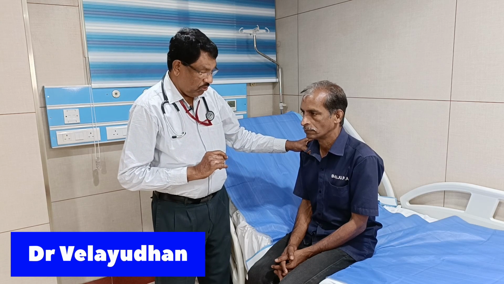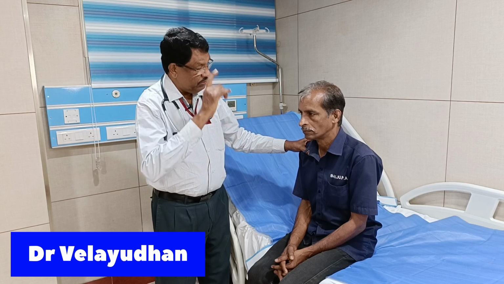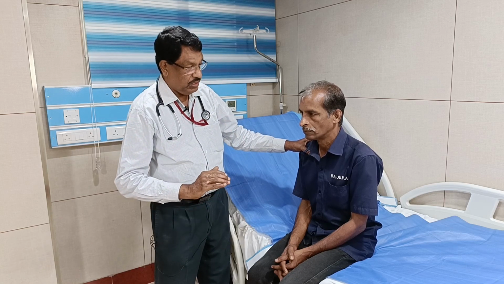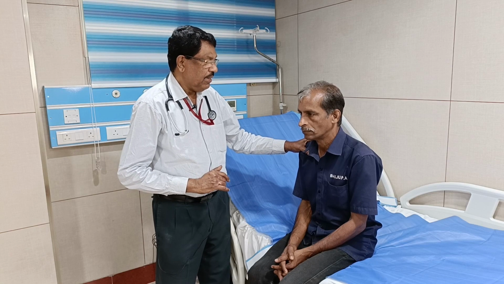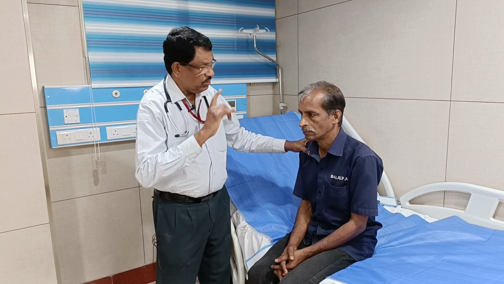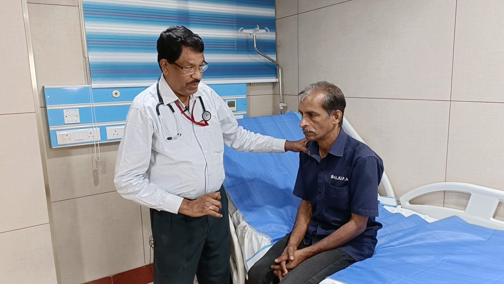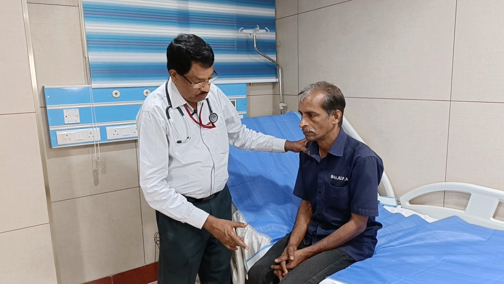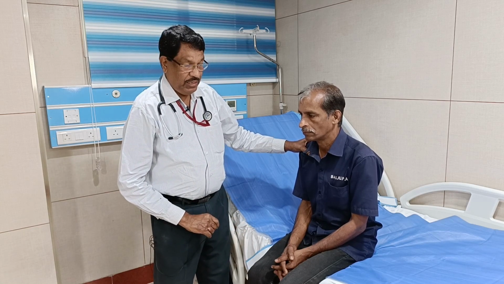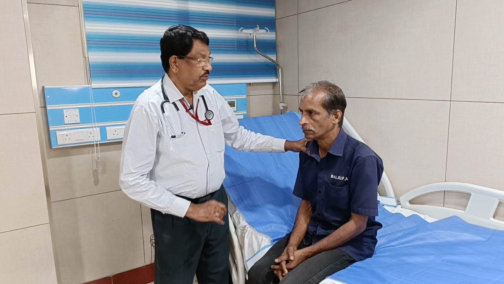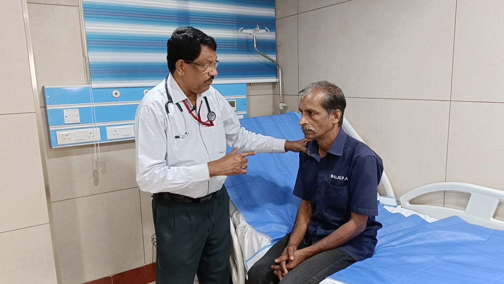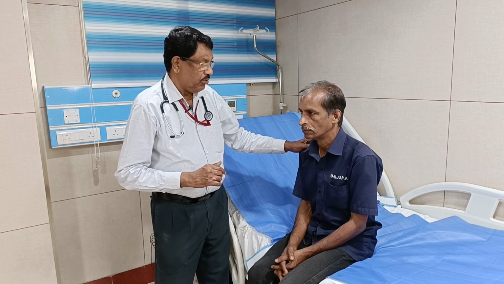Then we have to look for whether the patient is a tall individual or a short individual, depending upon the case you may come across. For a tall individual, in addition to the height, we have to see the arm span, and look for the length of the fingers. If it's a short individual, we have to see the webbing of the neck, very important.